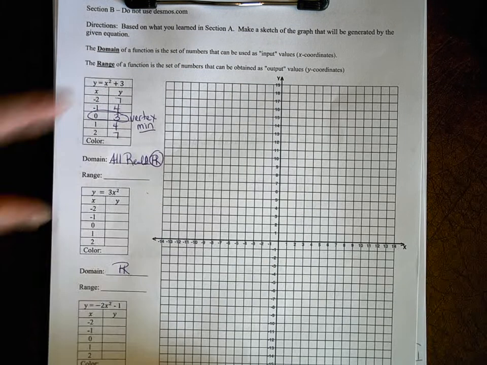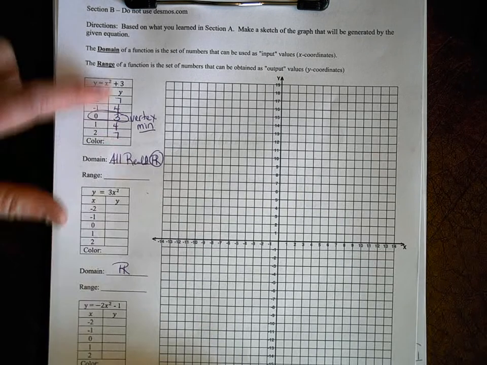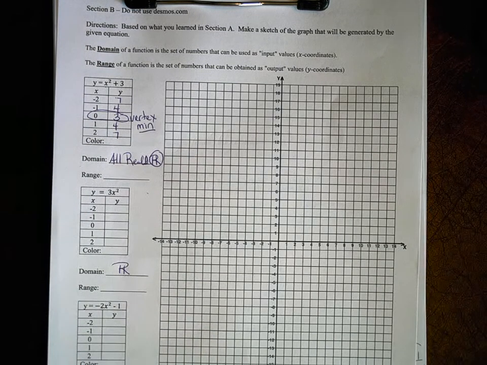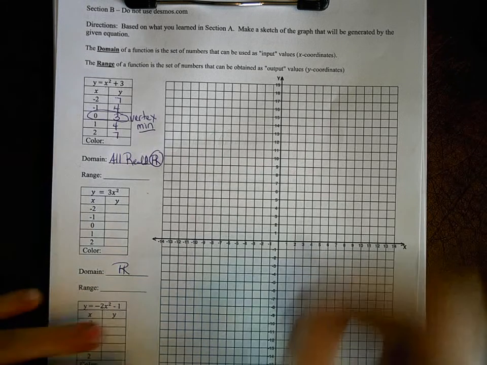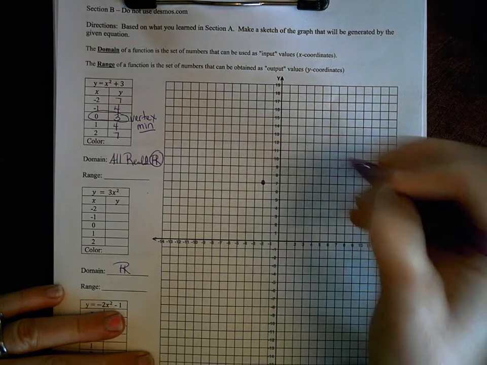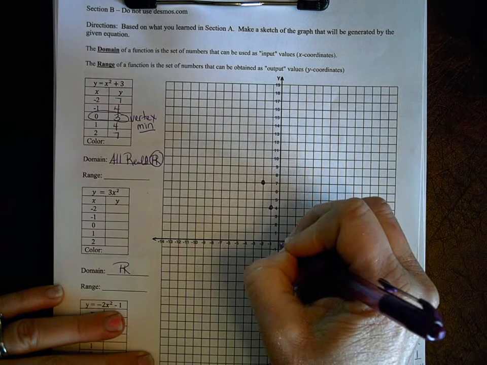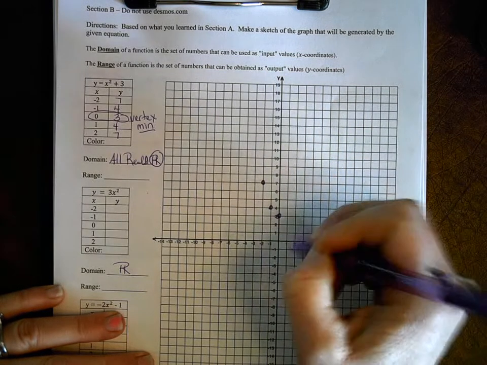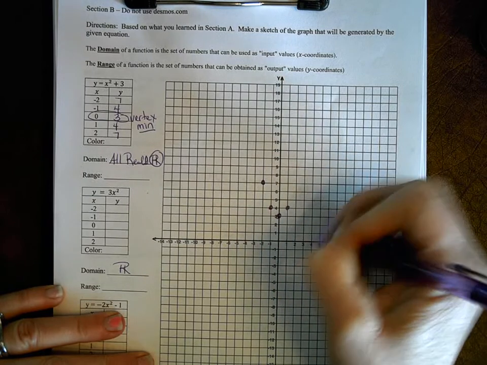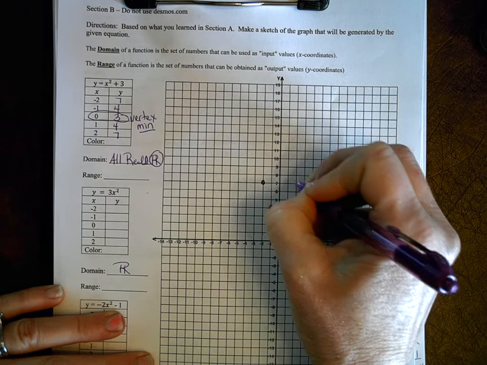These also have a pattern: down by 3, down by 1, up by 1, up by 3. 1 and 3 are odd numbers. They will do something like that every time you have a graph. It changes with the a value, but it has something to do with that. So I'm going to graph this. Negative 2 is 7. Negative 1 is 4. 0 is 3. 1 is 4, and 2 is 7, sorry.